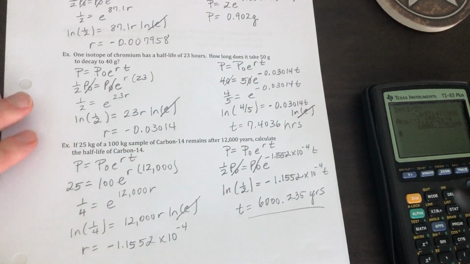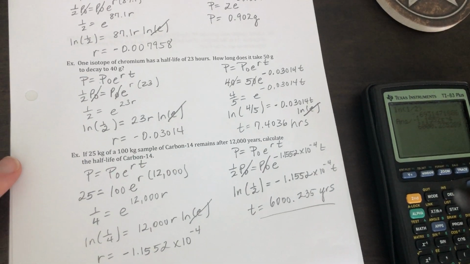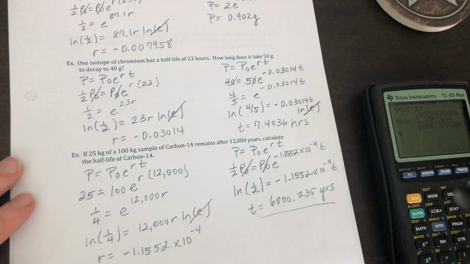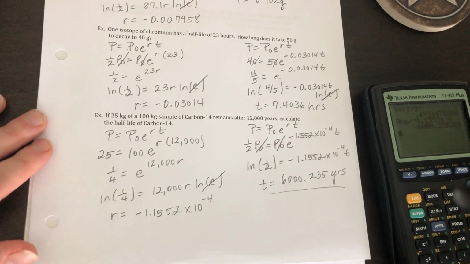And I think for carbon-14 from UIL, I think they tell you to use 6320 as the half-life. So it's pretty close to what we're looking at. Okay.